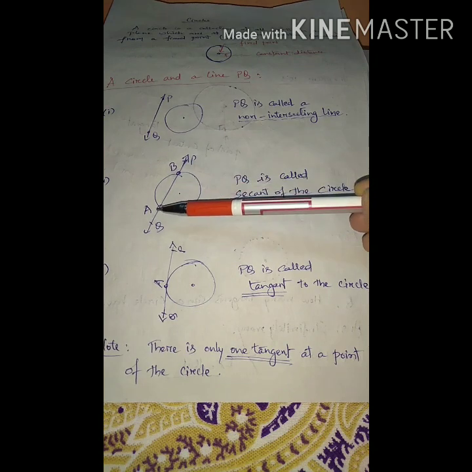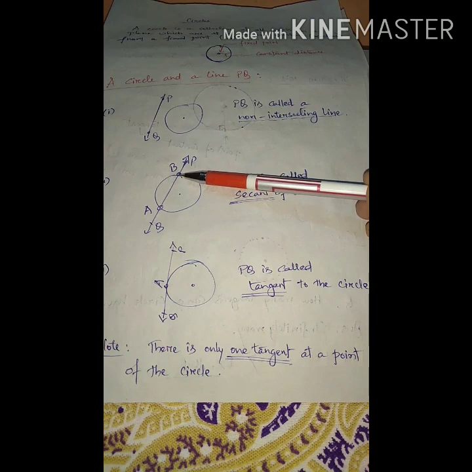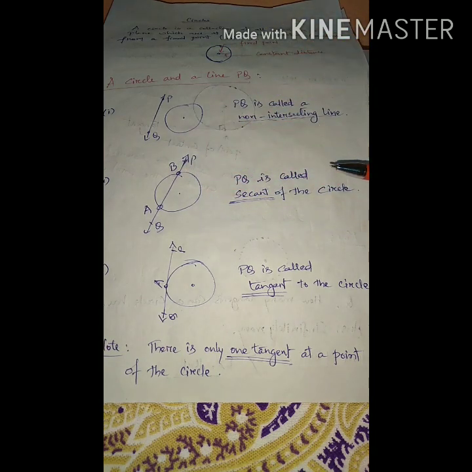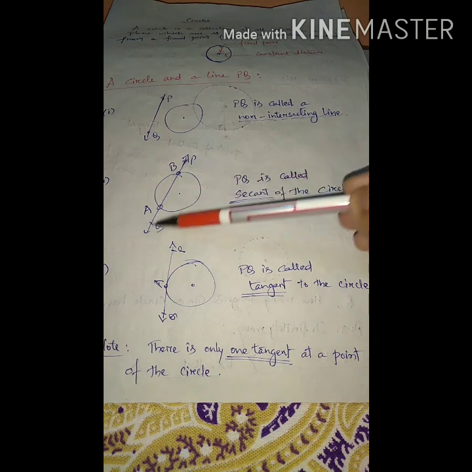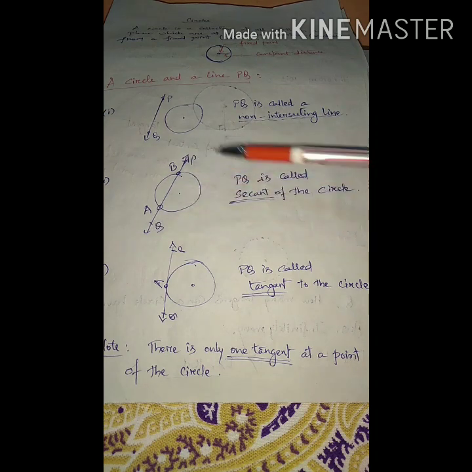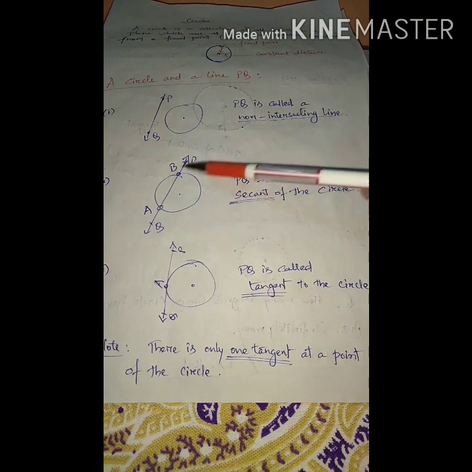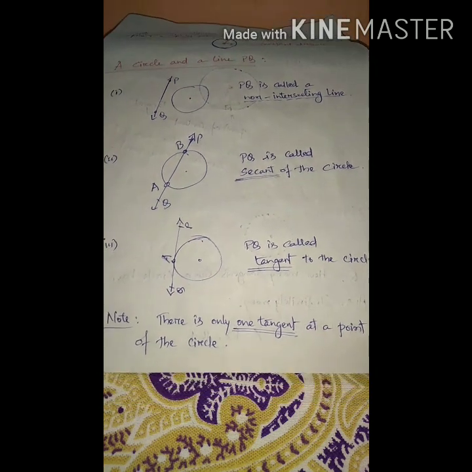This point we mention as A and another one as B. So the definition is: if the line intersects at two places, then this line PQ is called a secant, S-E-C-A-N-T, of this circle. When the line intersects at two places, remember. Now finally the last one.